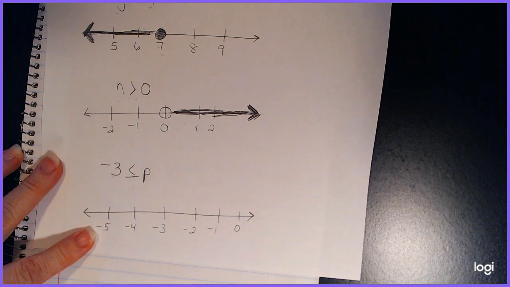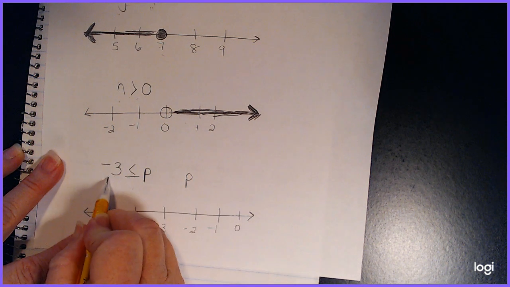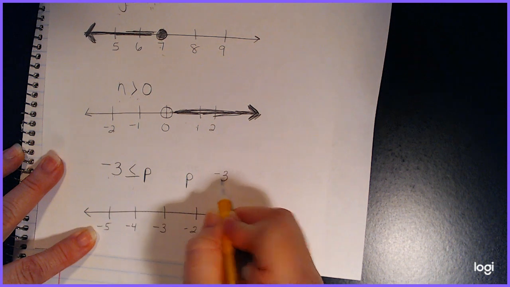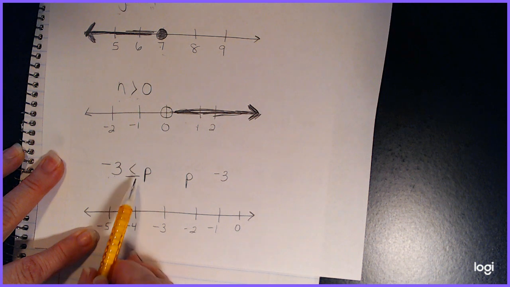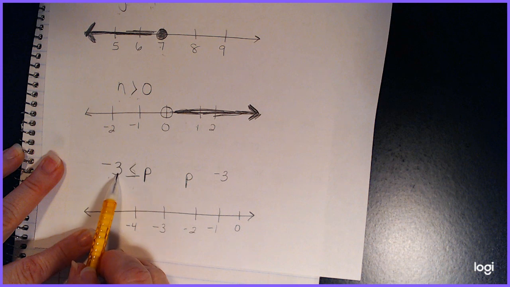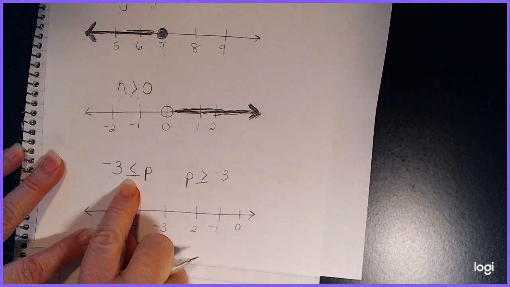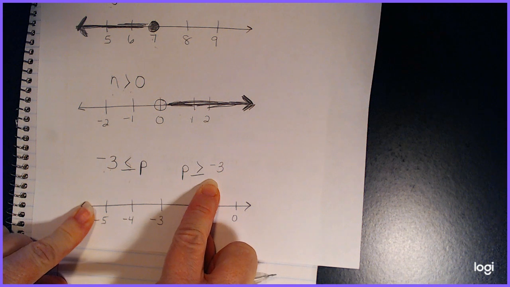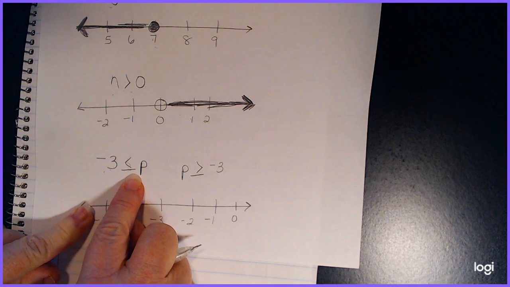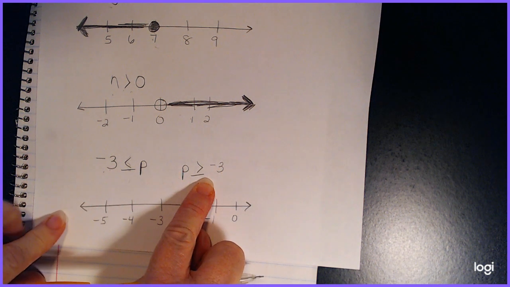So in order to not get myself confused, I like to take this and flip it, which means I like to put the variable first, the integer last. But that means I have to make sure I have my inequality pointing the right direction. If you notice, the inequality is pointing to the -3. So I still have to have it point to the -3. So I basically took this and flipped it around, so now it's easier for me to read. This is still saying -3 is less than or equal to P. I can read it backwards. P is greater than or equal to -3, which is what I wrote over here.